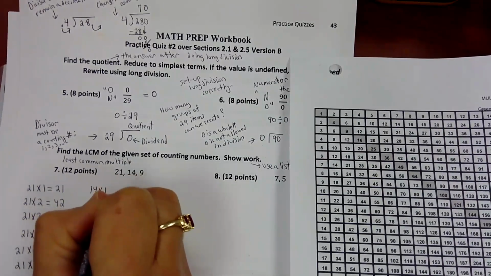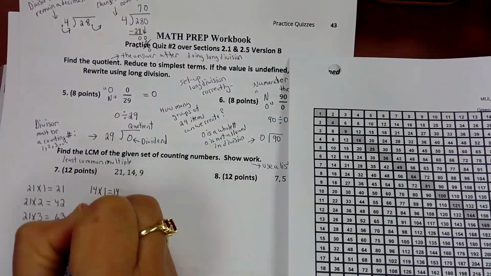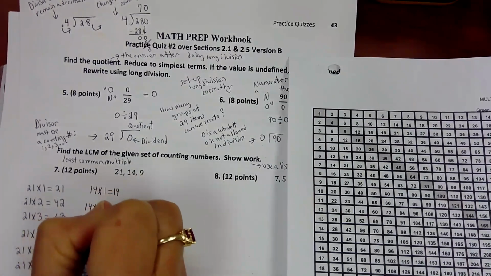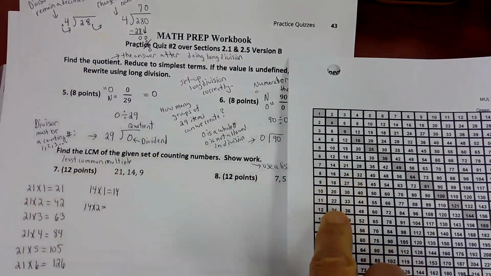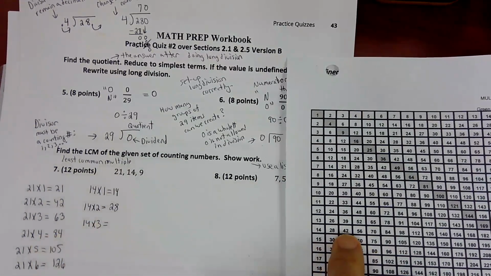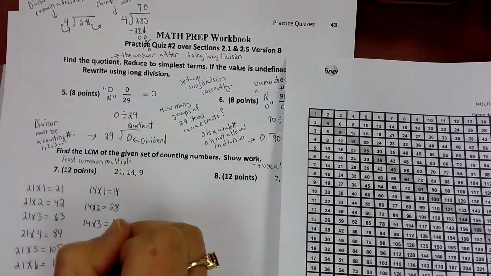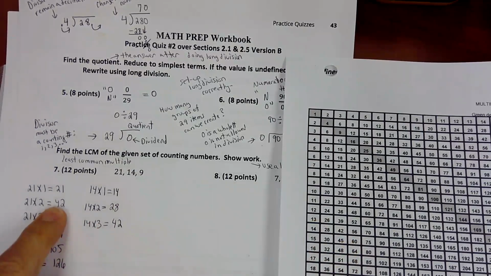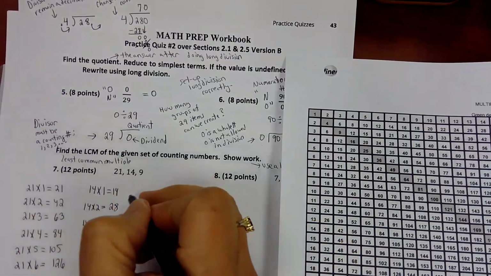So 14 times 1 is 14. 14 times 2 is 28. So we're looking kind of for a match. 14 times 3 is 42. So maybe that's the match. See, there's 42 there and 42 there. So maybe that's the match. So we can stop there and just see.